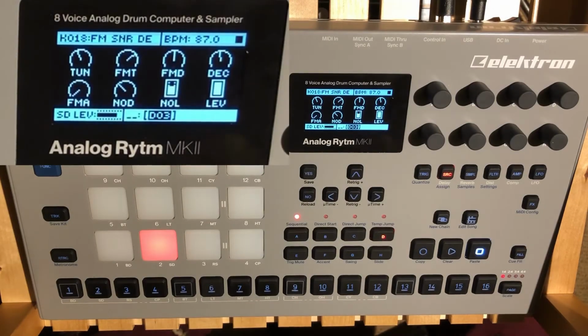Back again, looking at the rhythm. Gonna check out the last couple snares. Gonna look at the FM first, and then the natural. So go over the parameters quickly, and then we'll get into the sounds.